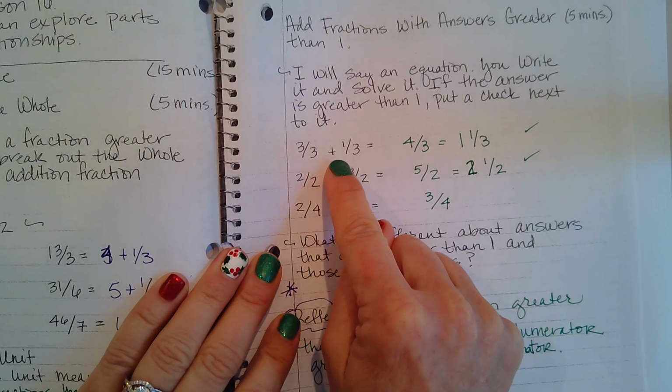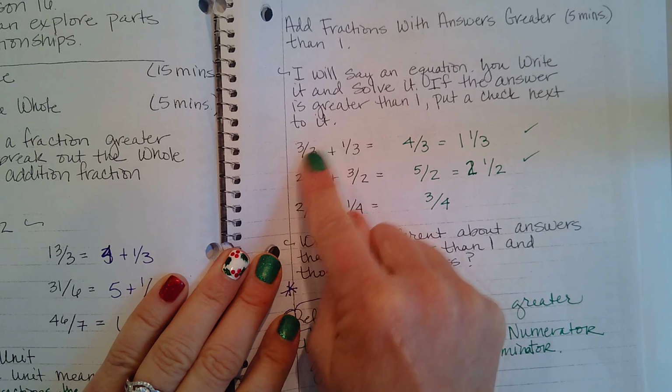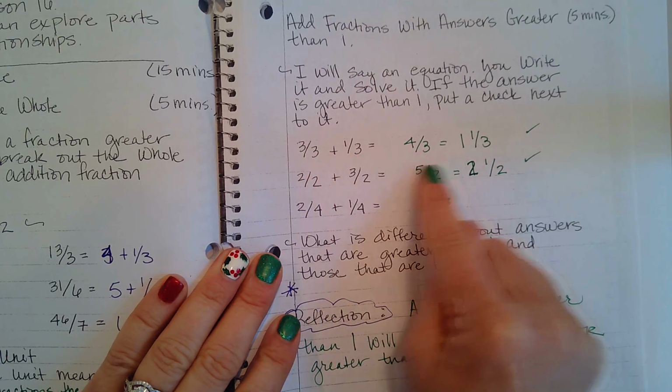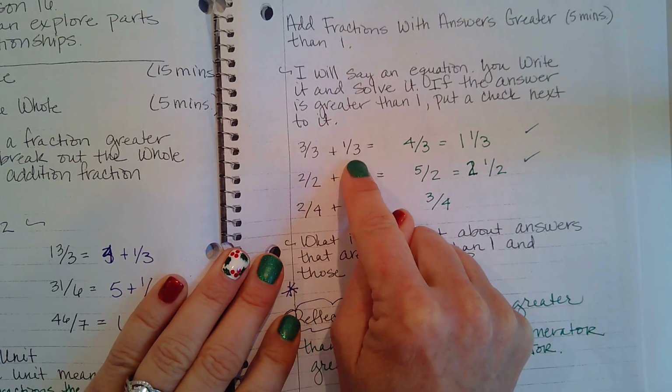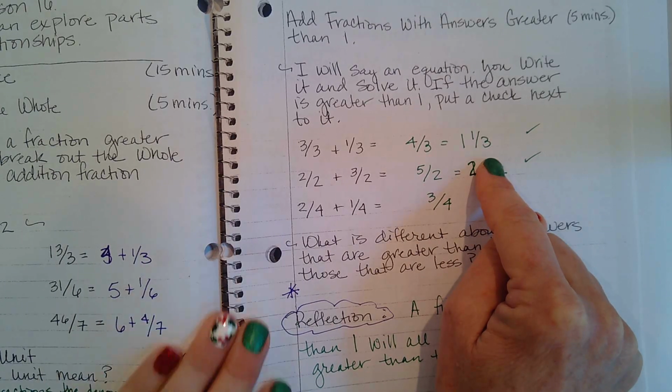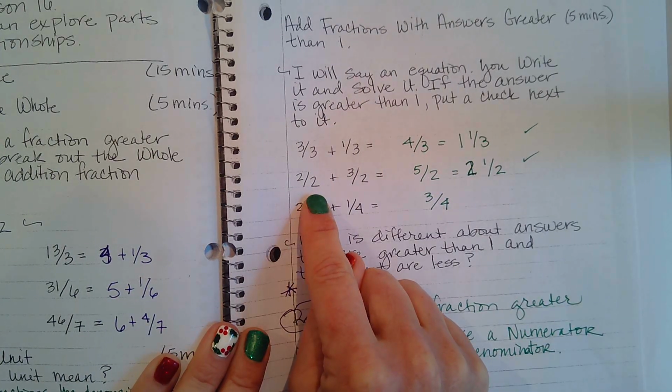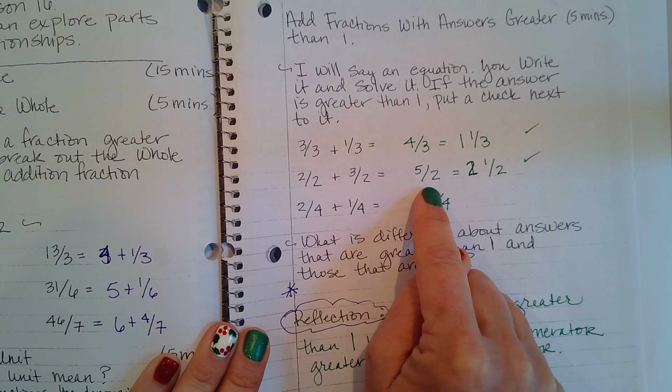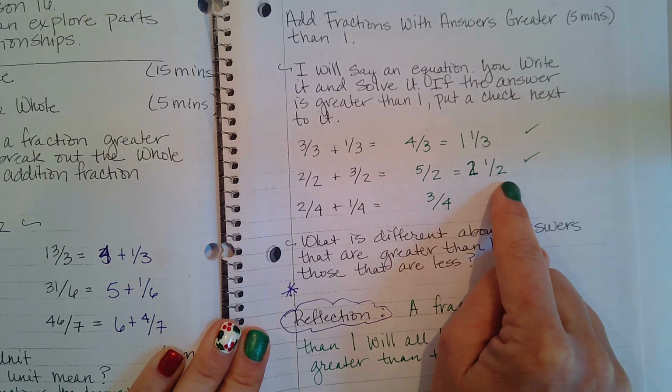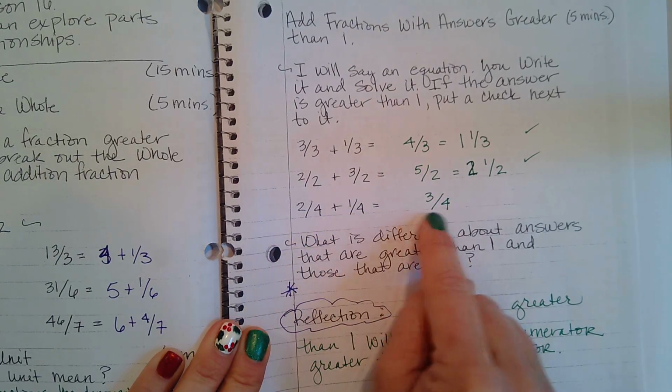Then let's switch over. Here's your equation. You write it and solve it. So 3 over 3 plus 1/3 is 4/3, which is 1 and 1/3. 2 over 2 plus 3 over 2 is 5 over 2, which is 2 and a half. Then 2/4 plus 1/4 is 3/4.